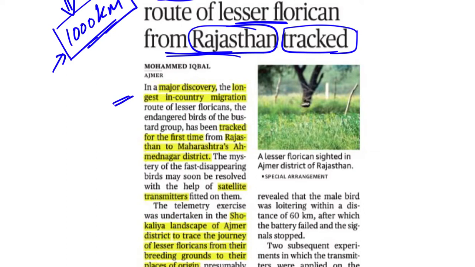Right, so let's come to the point. It says it is a major discovery. You know why it is a major discovery, because it is an elusive bird. The longest in-country migration. UPSC can confuse you by saying that cross-country migration has been tracked. The next point says that it is tracked for the first time. That's why this is very significant. From Rajasthan to Maharashtra, Ahmednagar district, and from Shokalya landscape of Rajasthan, the journey began. Satellite transmitters were used.